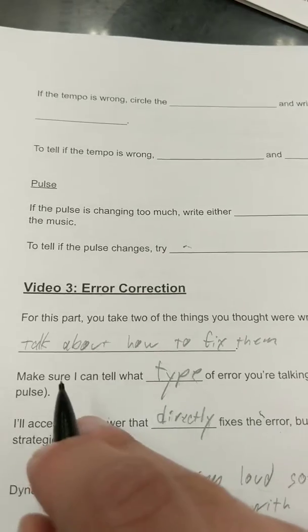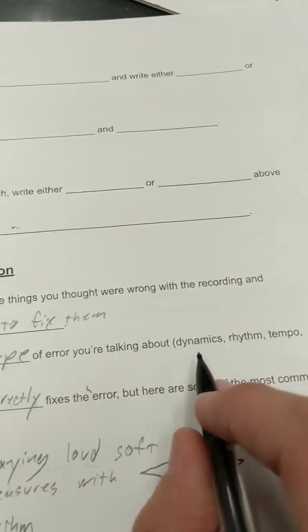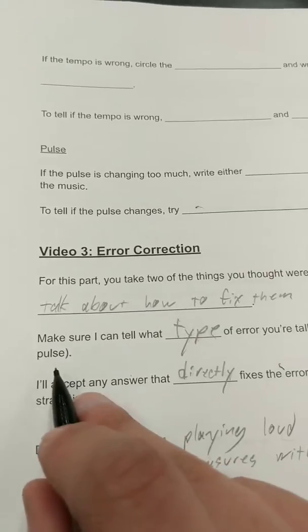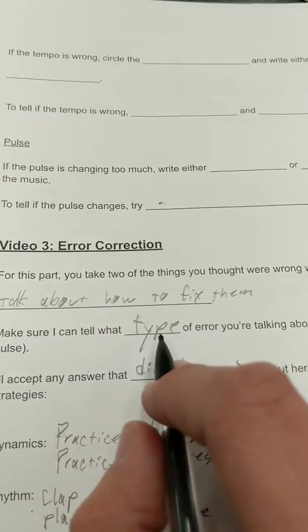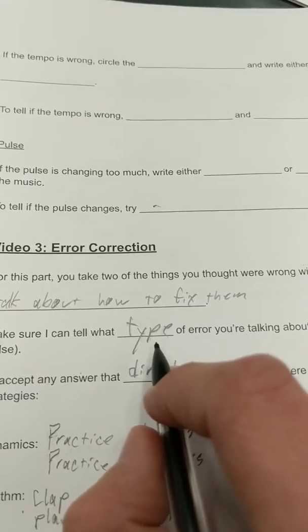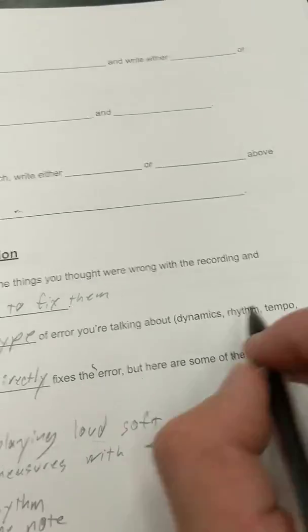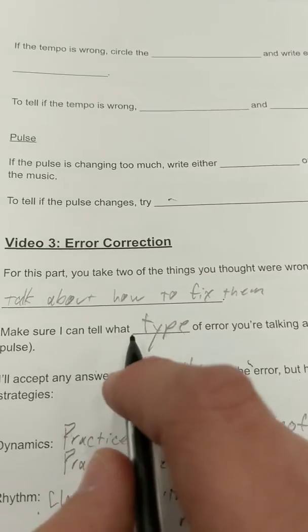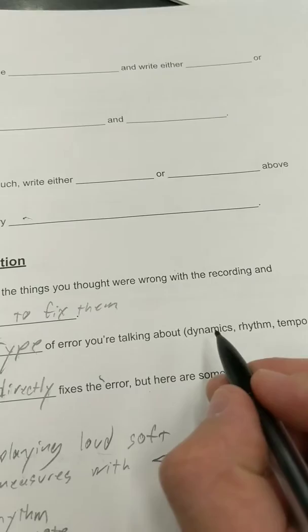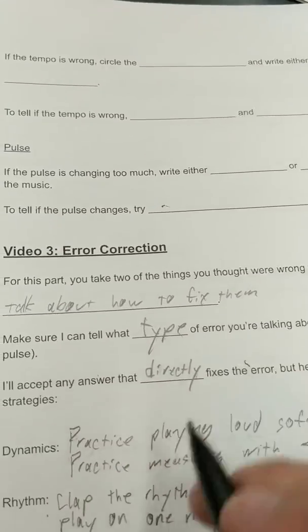One really important thing is make sure I can tell what type of error you're talking about. So that's going to be either dynamics, rhythm, tempo, or pulse. If you talk about it in your description, that's good enough. A lot of times it might be good just to write that at the very beginning, right? So write out dynamics and then what you think I need to do to fix it.